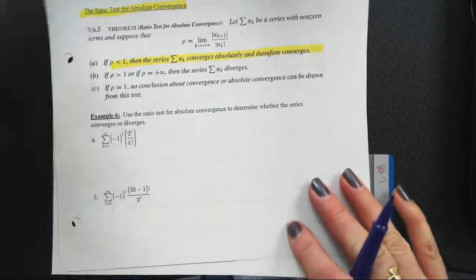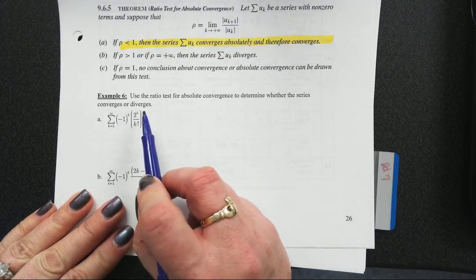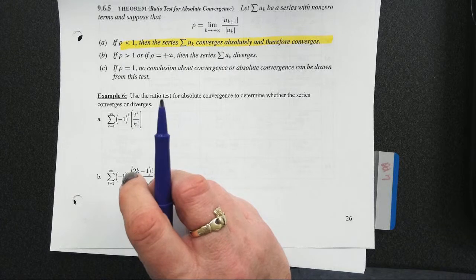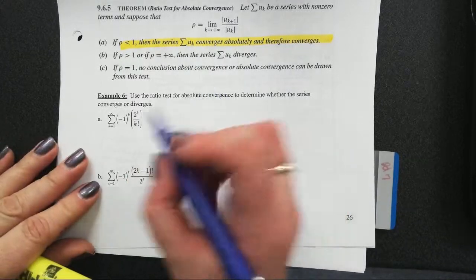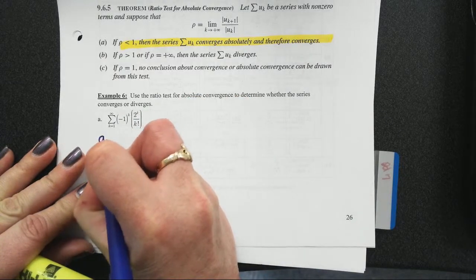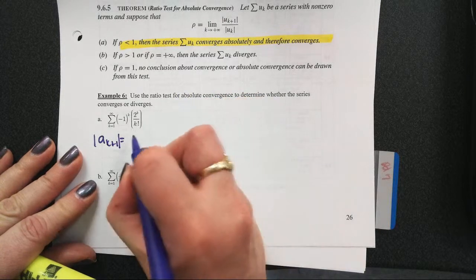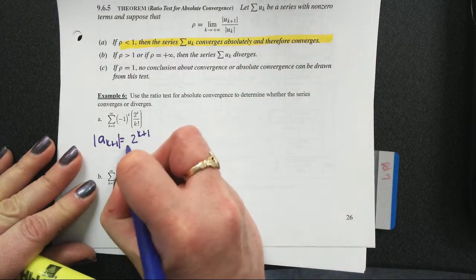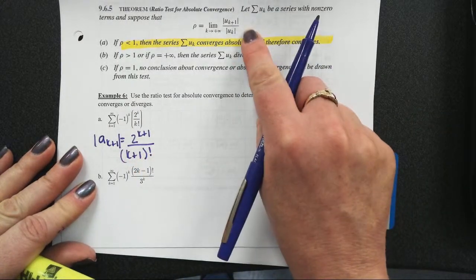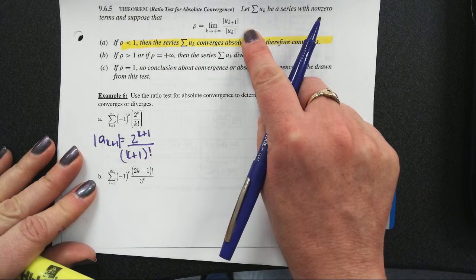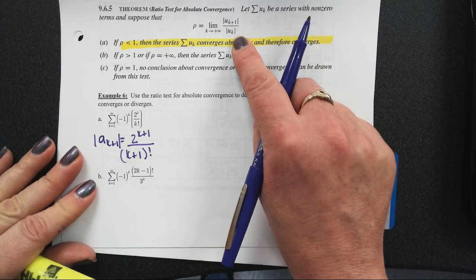So here's an example where they want us to use the ratio test for absolute convergence to determine whether the series converges or diverges. They're not asking us to check for conditional convergence, just if it converges or diverges. All right? So again, I'm going to take my a sub k plus 1. Again, I'm doing the absolute value so I can drop that alternator. So 2 to the k plus 1 divided by k plus 1 factorial. So again, with the ratio test, you're looking at the absolute value of u sub k plus 1. You're dividing it by the absolute value of u sub k. So you can drop that alternator.